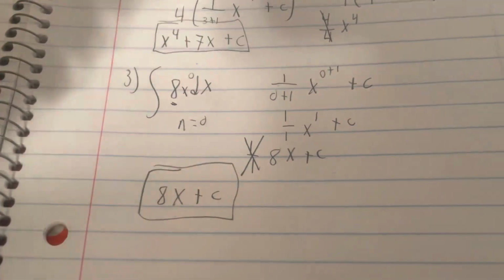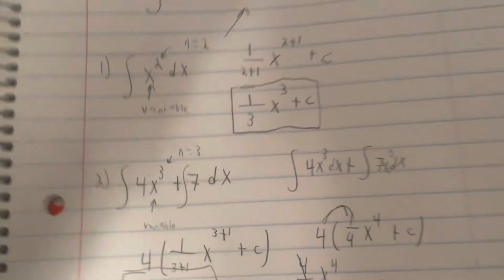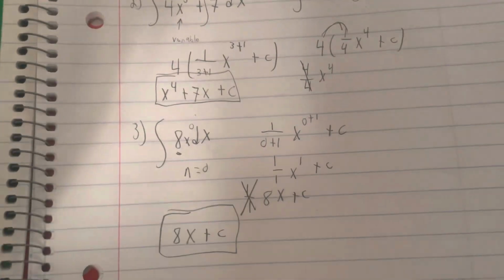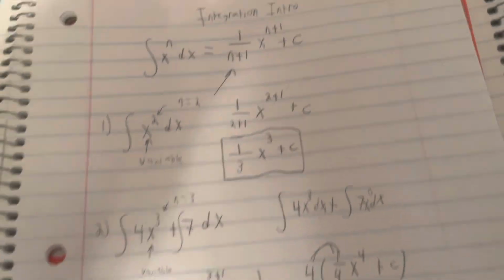And we are all finished here. So this is just a basic intro to integration for those of you who want to learn calculus or just want to learn how to integrate to brag to your friends or whatever, or claim that you're a mathematical nerd, much like myself.